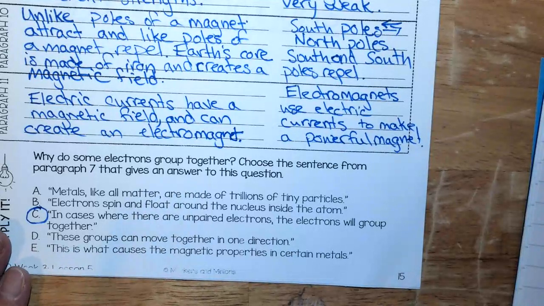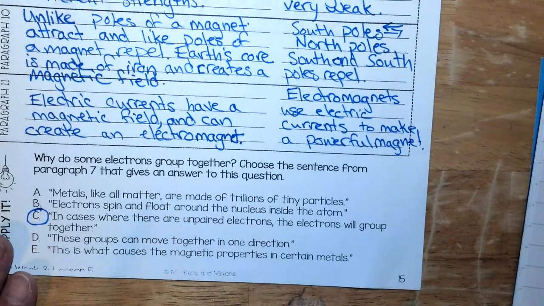Excellent. I hope you do some magnetic investigation. It's pretty cool.